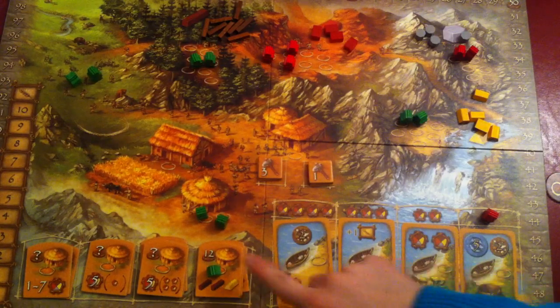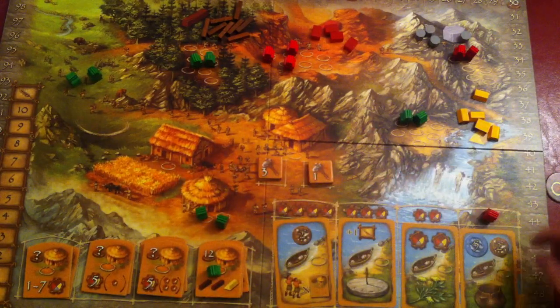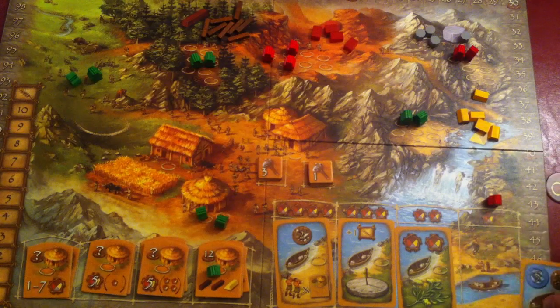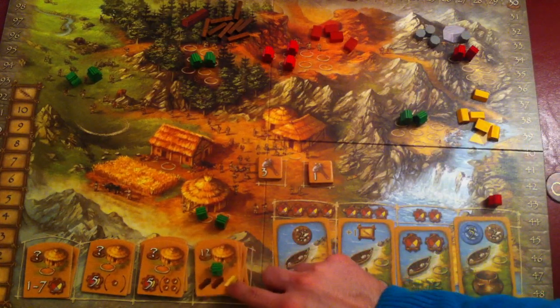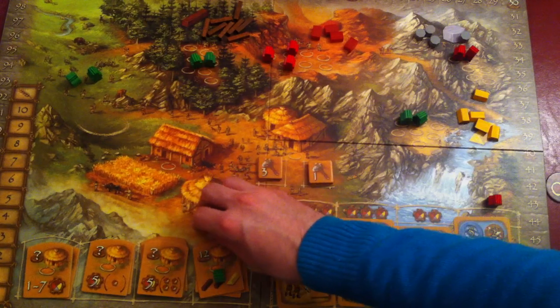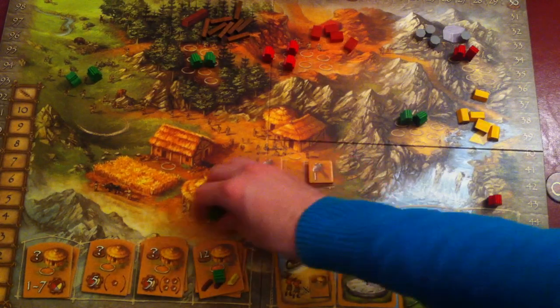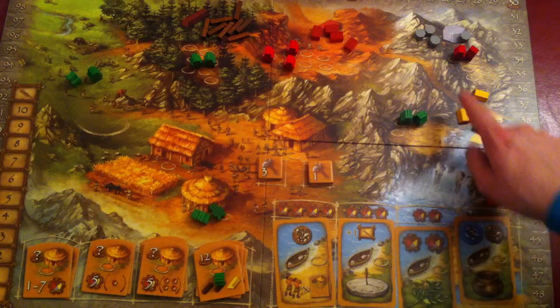Once players have put their workers on the board, they then take them back to gain different things. They can collect cards, which will give them points at the end of the game, as well as some bonuses right up front. You can also build huts if you can pay the correct resources. You can take from the town huts to do things like get new team members.